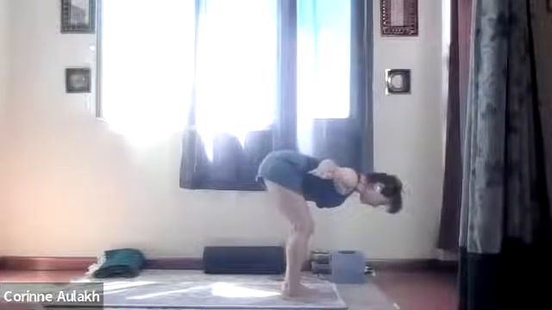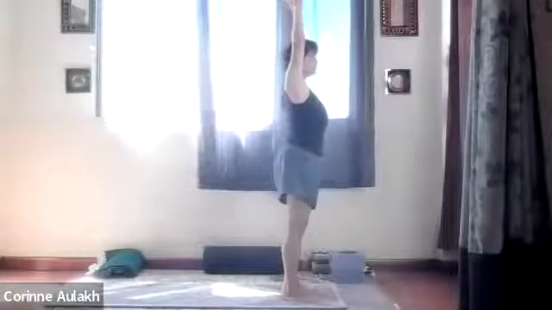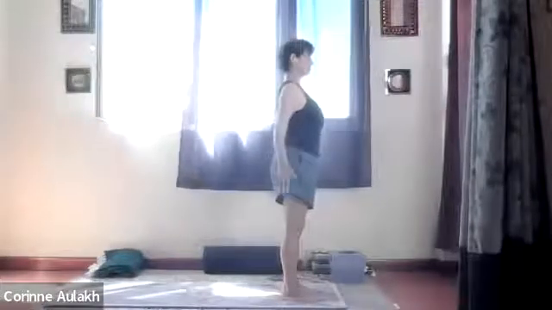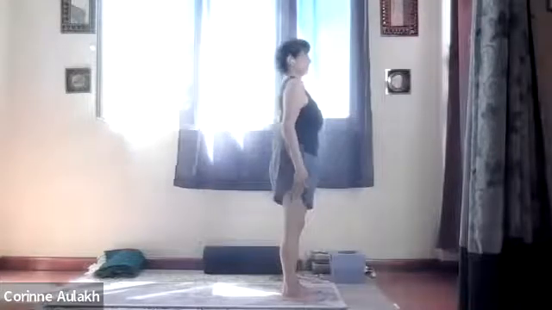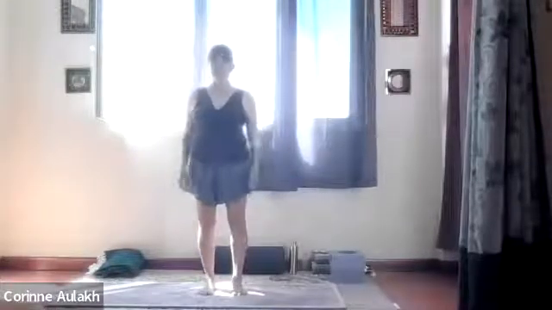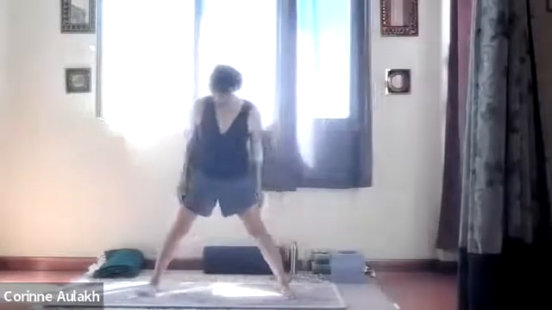Ready? I'll take it up. Extend the arms up high, drop the shoulders, and release the hands down. Very good. Let's release the position, come to the middle of your mat. Open your feet nice and wide, 3 or 4 feet.